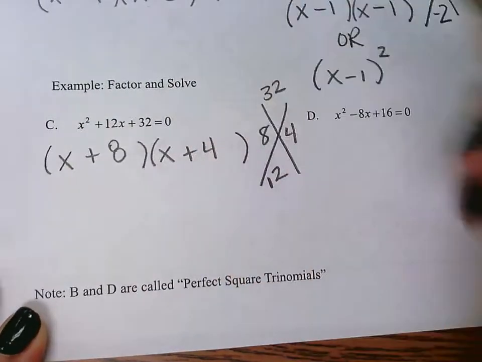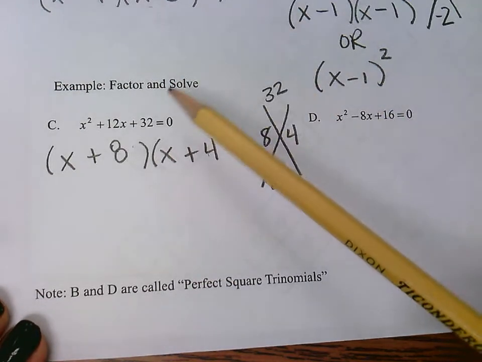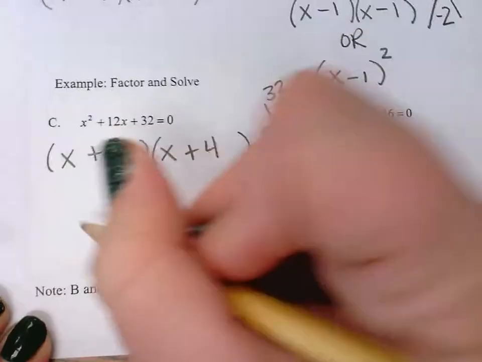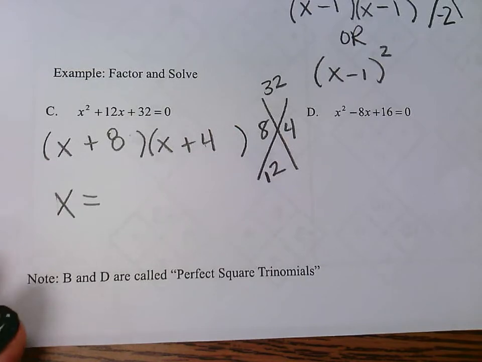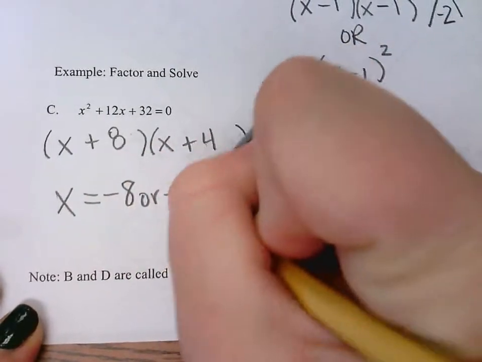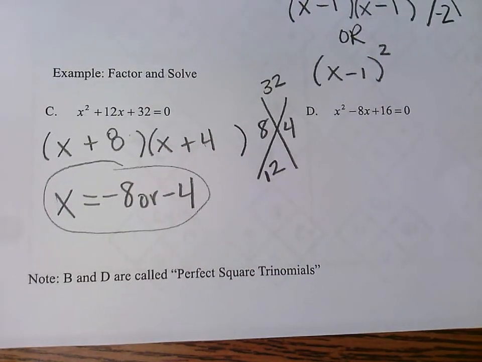If you put 4 and then 8, because what's the whole purpose? We're trying to solve this one. See how it says equals 0? So at the end, I'm looking for what my two solutions would have to be. So my two solutions are either negative 8 or negative 4 for this example. So make sure that when it says factor and solve, that you actually solve.